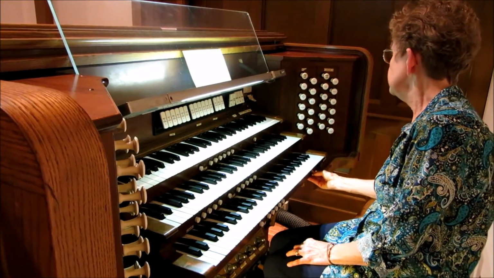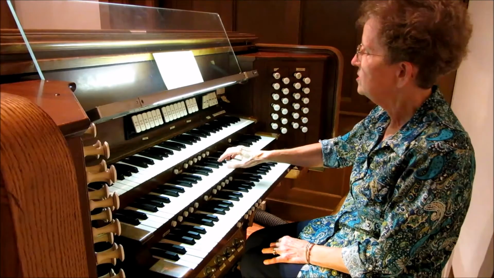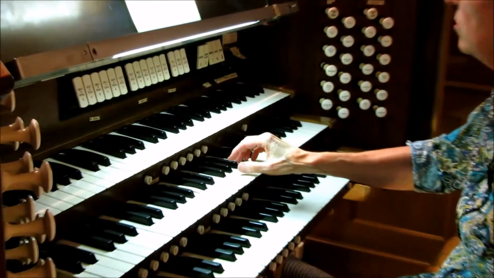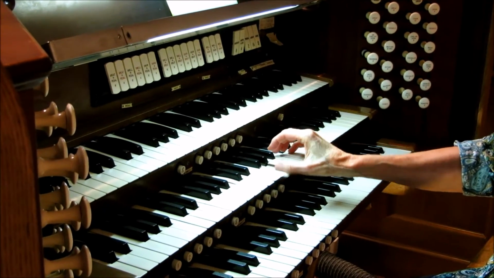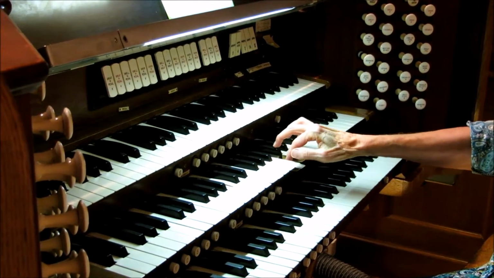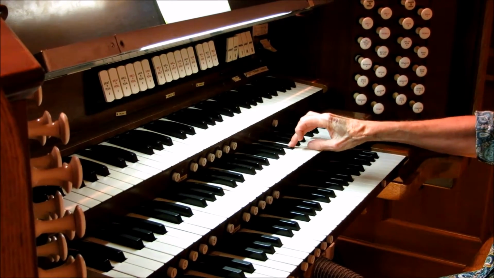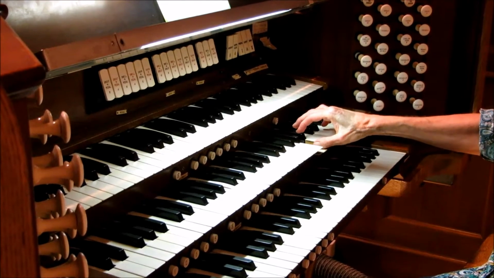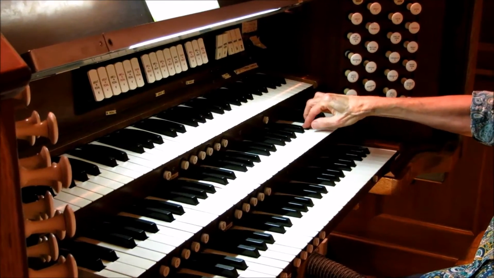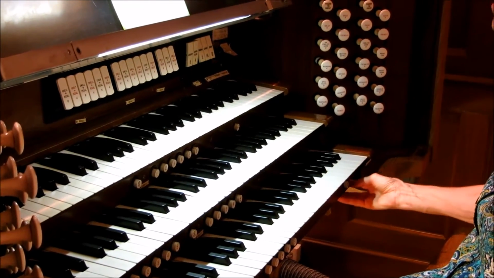We also have dead notes on the middle keyboard. Listen carefully, see if you can hear some dead ones, and also see as my finger depresses notes which are not sounding. There were several there.